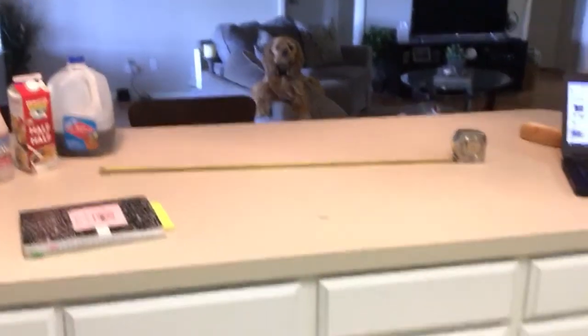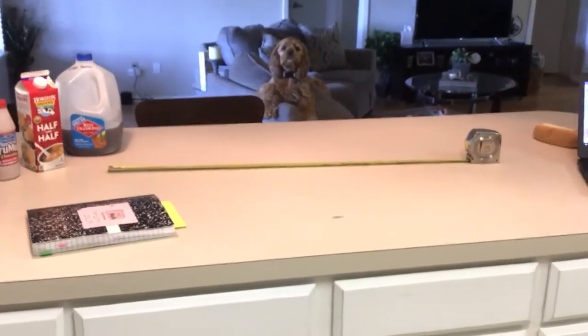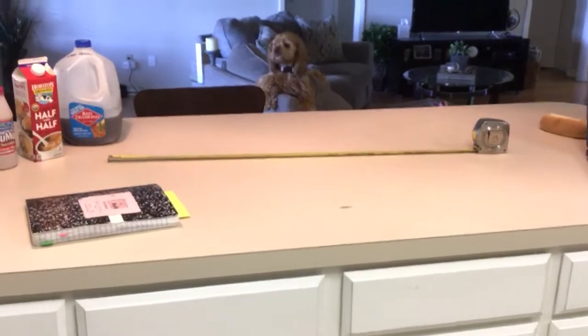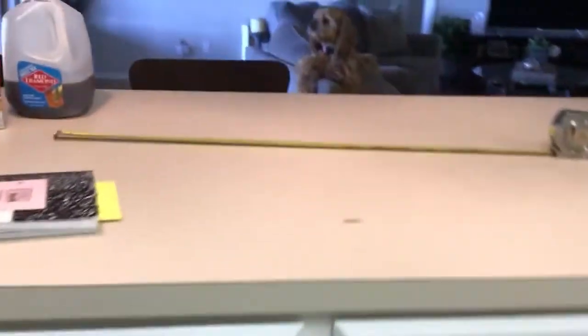Hi, sweet girl. All right, so that is about a yard. And then when we get into even longer distances or longer lengths, we use miles, okay?